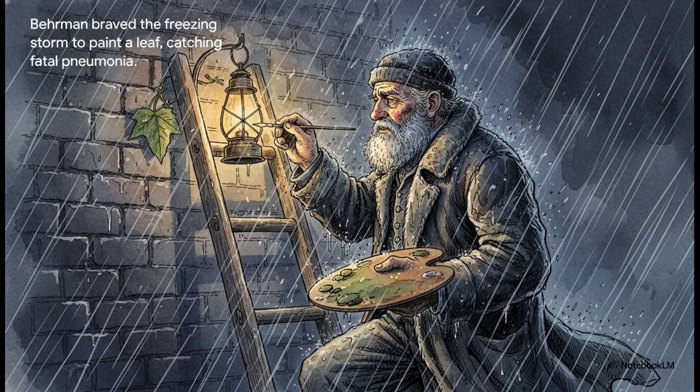Sue reveals the heartbreaking truth. Mr. Behrman passed away from pneumonia that morning in the hospital. He was only ill for 2 days. The janitor had found him in his room, his clothes and shoes soaking wet and freezing cold. Why? Because out in that terrible stormy night, Behrman had taken a ladder, a lighted lantern, and his green and yellow paints. He braved the freezing storm to paint a perfect, realistic leaf on the brick wall exactly where the real last leaf had fallen. He gave Johnsy the hope she so desperately needed, but he caught fatal pneumonia in the process.